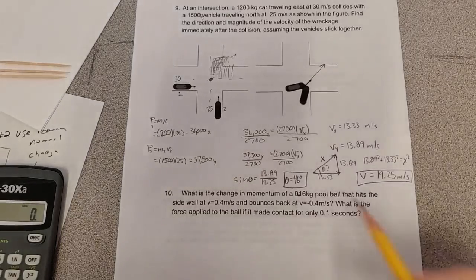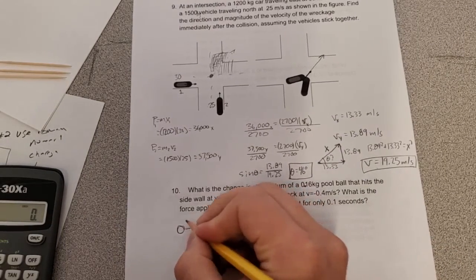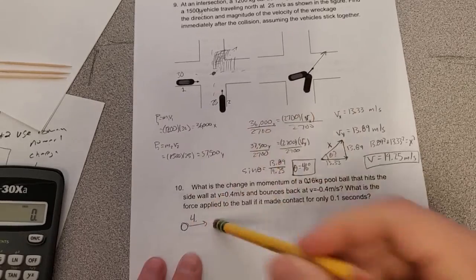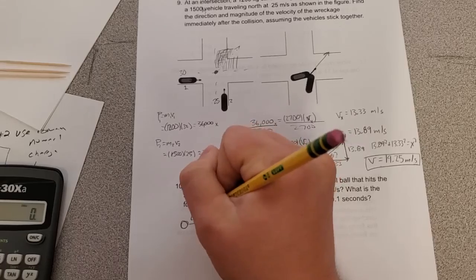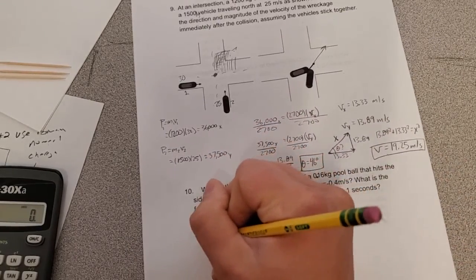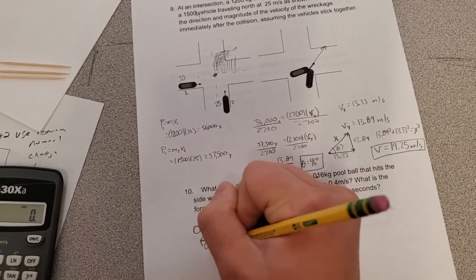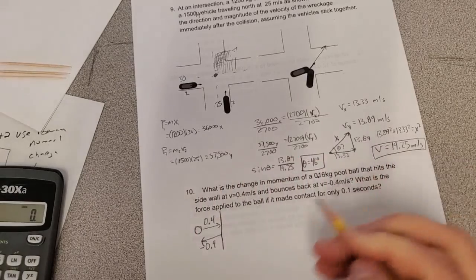If we have some object, right, and it hits a wall at some velocity, let's write that 0.4, and it then comes back with 0.4, or in the negative direction, what's going to be that change?